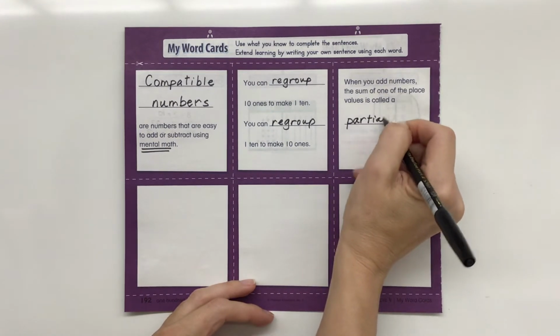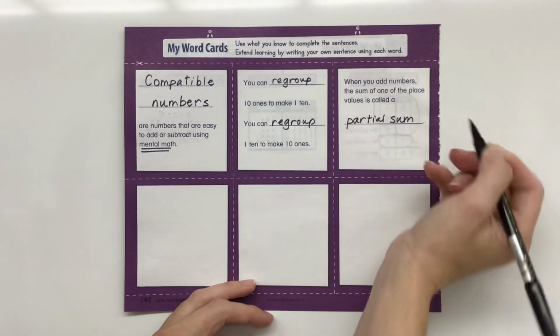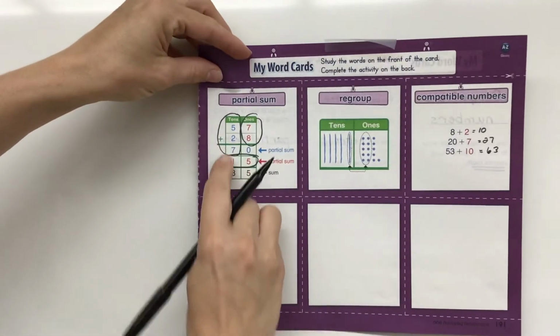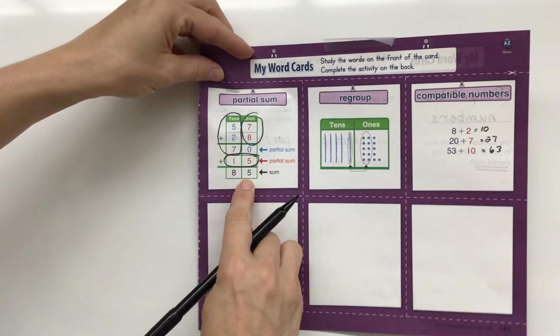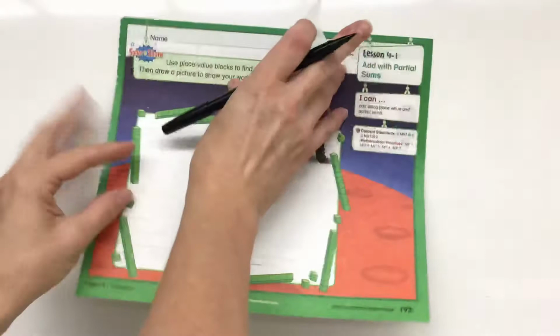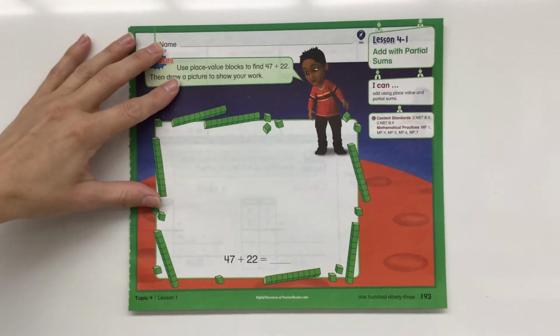Partial sum, that's when we break it apart and add our tens first, then our ones, and get to our total sum. And again, these we're just introducing, so you shouldn't know these yet. We're just getting used to some of the vocabulary that we'll be using during this topic.